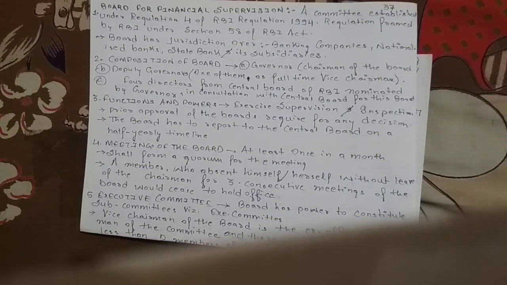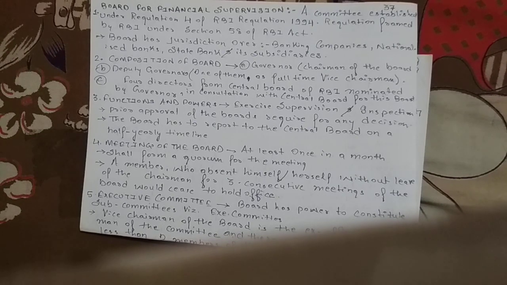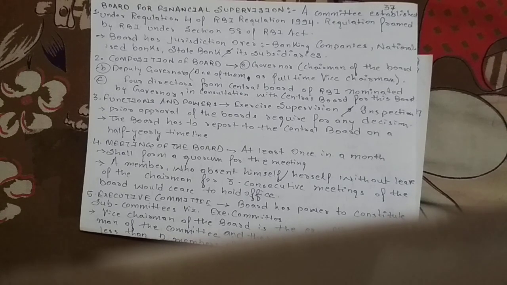The next topic is the Board for Financial Supervision. In the previous topic we discussed inspection and scrutiny. Then who is conducting this inspection or scrutiny on behalf of the Reserve Bank of India? It is no one other than the Board for Financial Supervision. This is part of the main central board of the Reserve Bank of India. The RBI structure is like that.